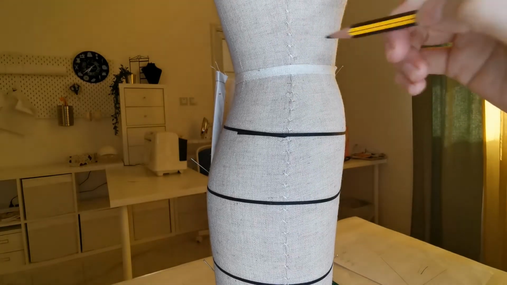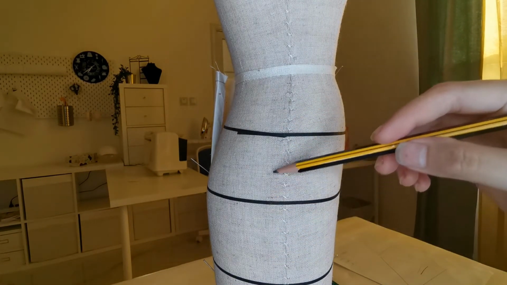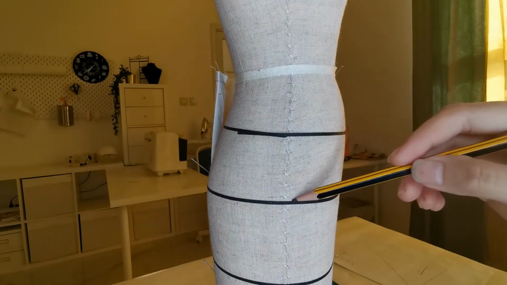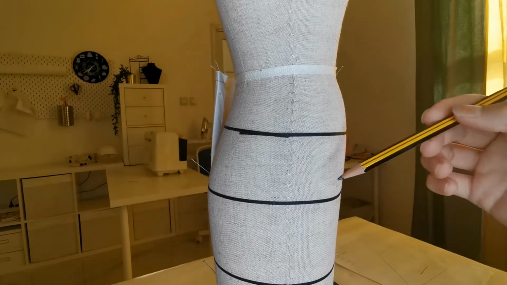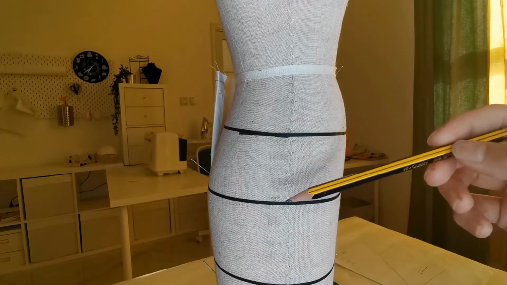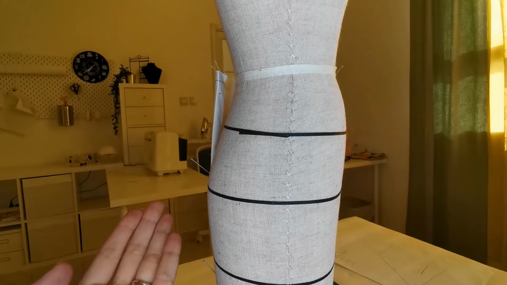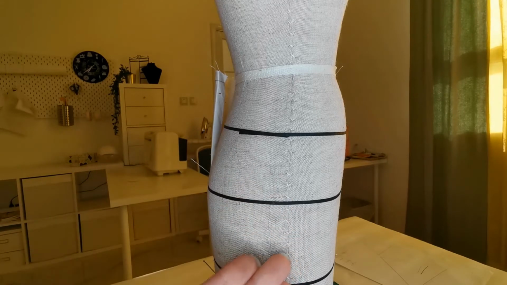Okay, if I place it exactly in the middle, it will be here. But we are not going to place it here. We'll shift it 1 centimeter toward the front, because this is what the logic says. So the back will be 1 centimeter larger than the front.